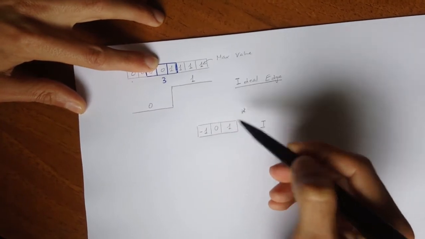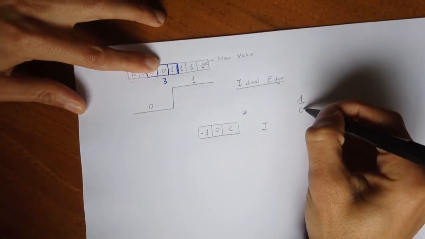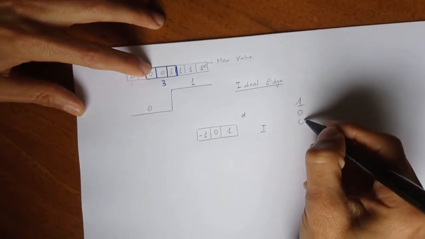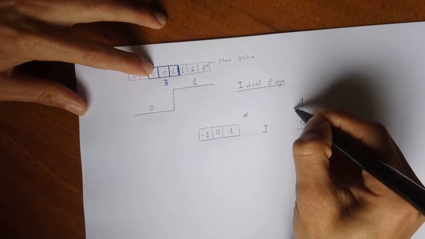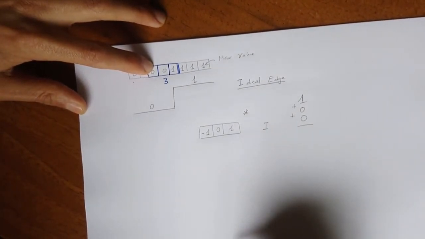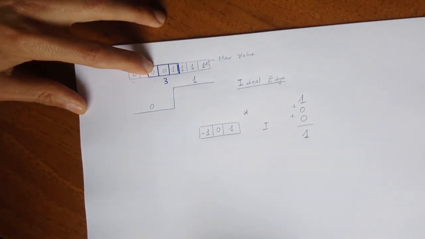So 1 by 1 is 1. 0 by 0 is 0. And 0 by minus 1 is 0. And at the end, what we do is we sum up all the values we have got, and in this way we get a value of 1.